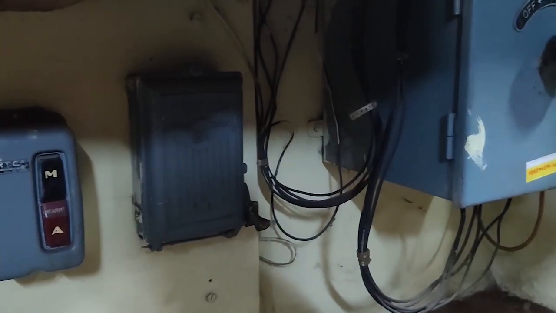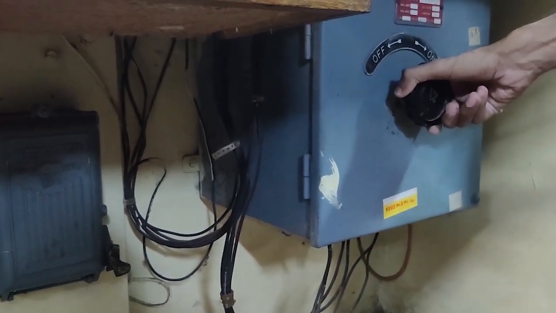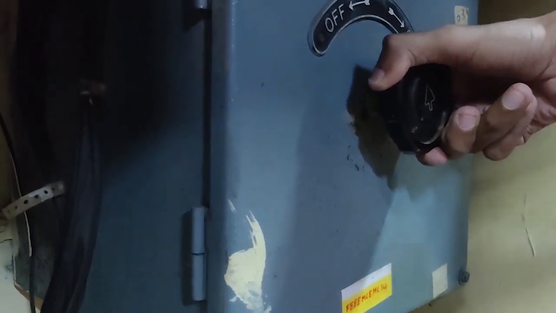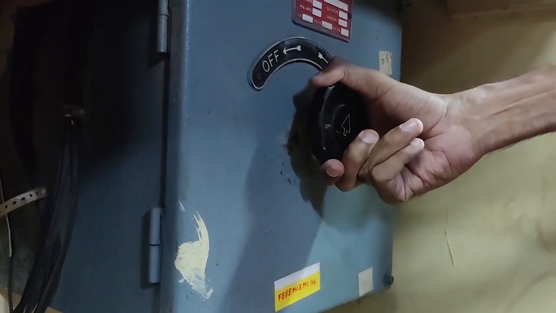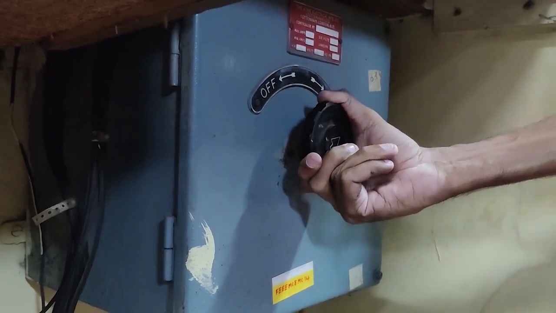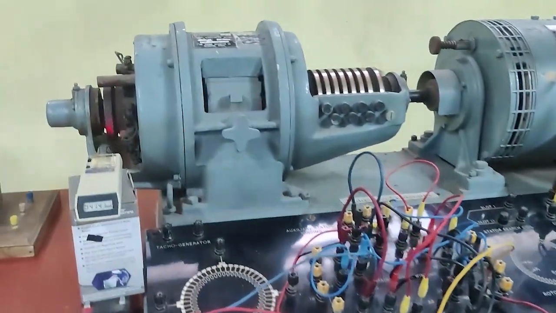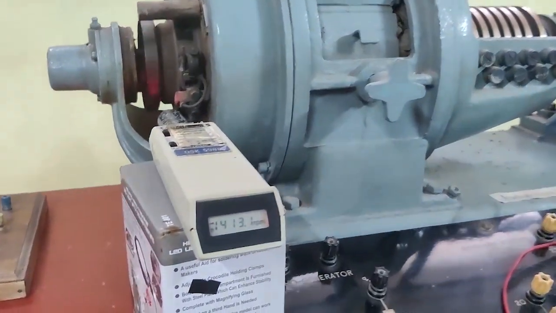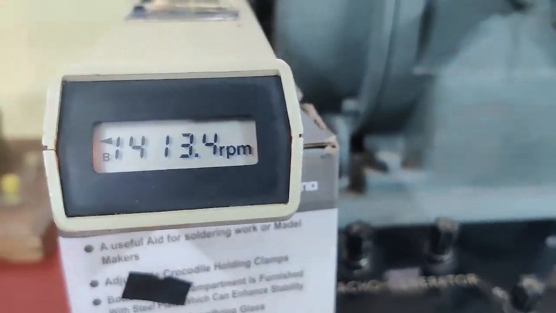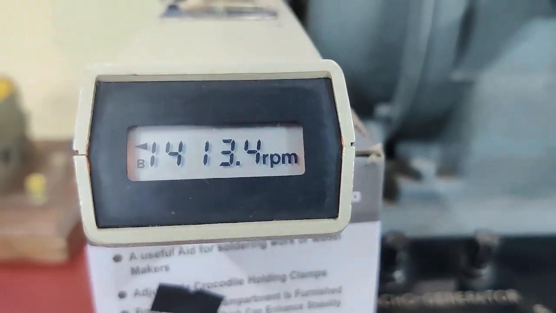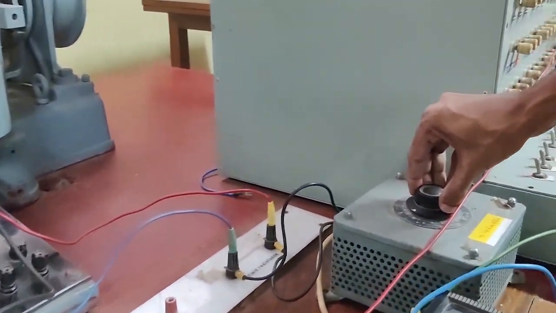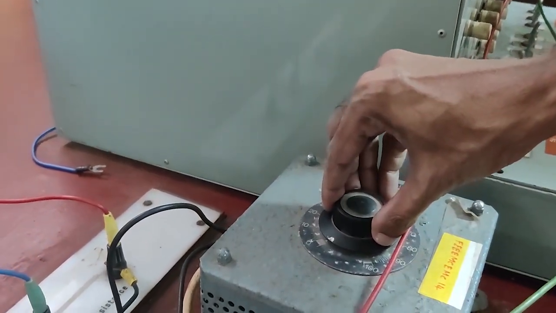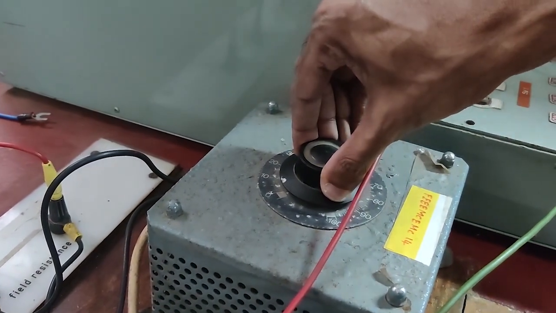So, after connecting the circuit properly, let's turn on the prime mover of the induction generator. Switch on the DC motor. Slowly turn this knob to the on position. So, you can see it rotates at a speed of 1413 rpm. Now, let's adjust the speed to 2500 rpm using the field current control.